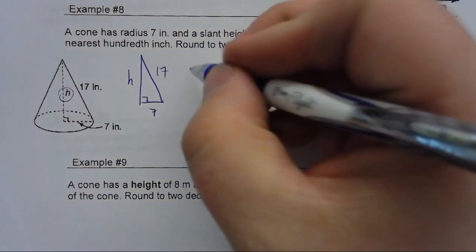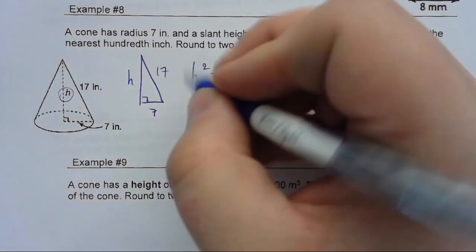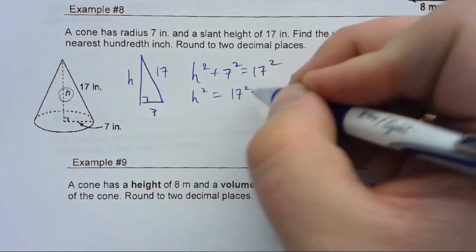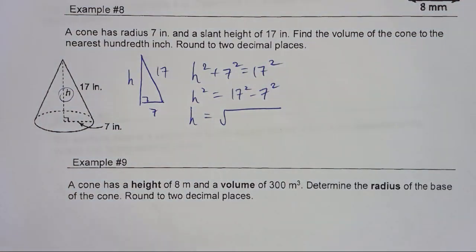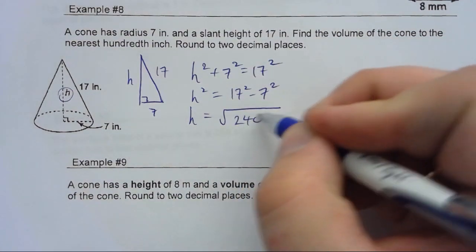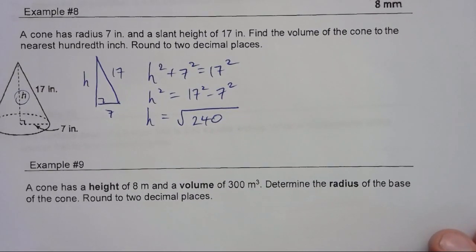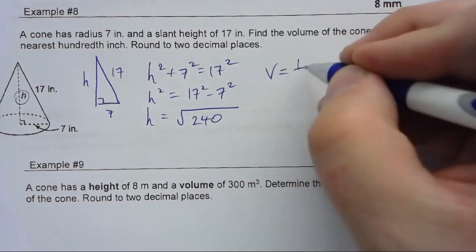Okay, so there we go. H squared plus 7 squared is equal to 17 squared. H squared is equal to 17 squared minus 7 squared. H would then be the square root of 289 minus 49, which is 240. And again, I don't care what that decimal is. It's just a stepping stone to my answer. It's just a pawn in my little game.